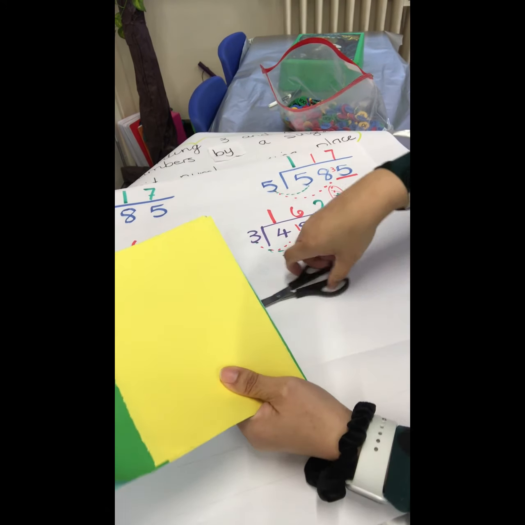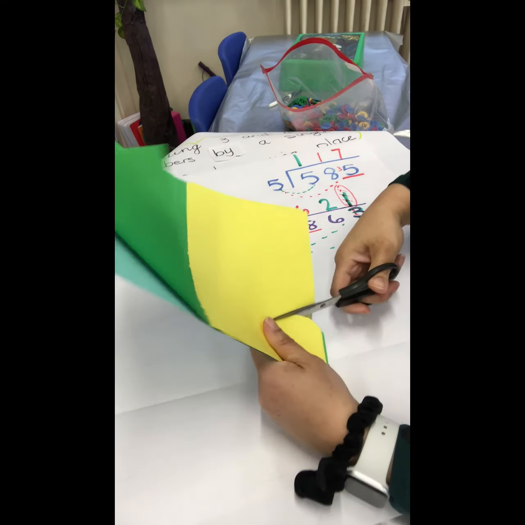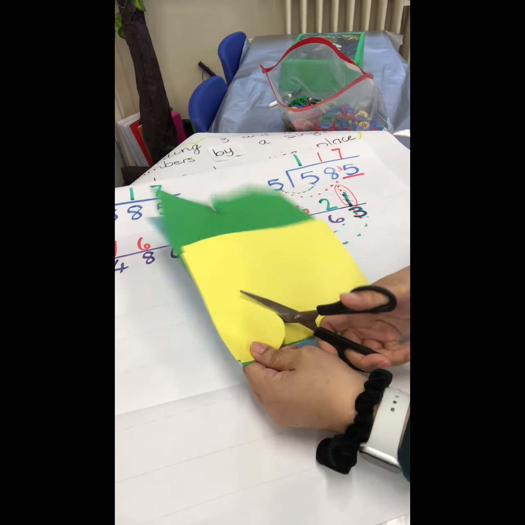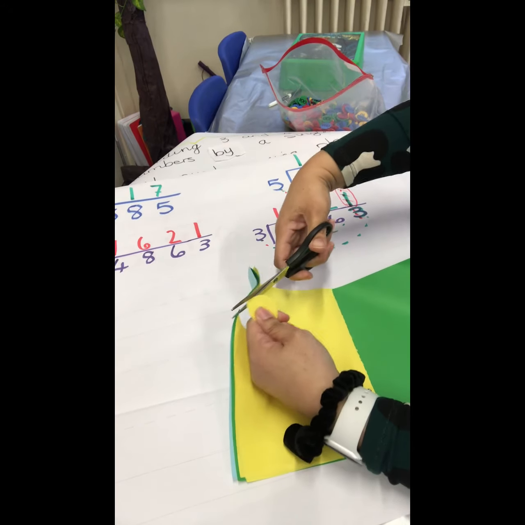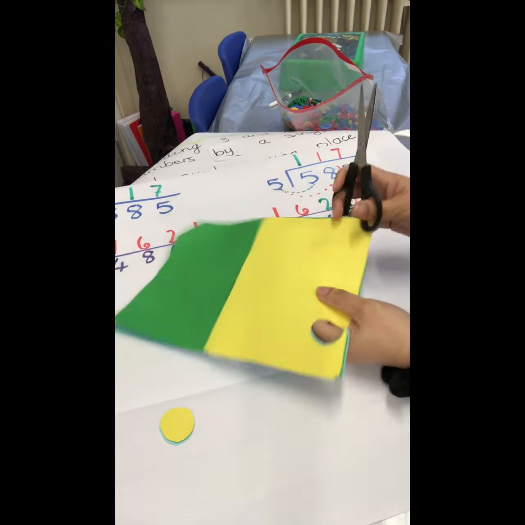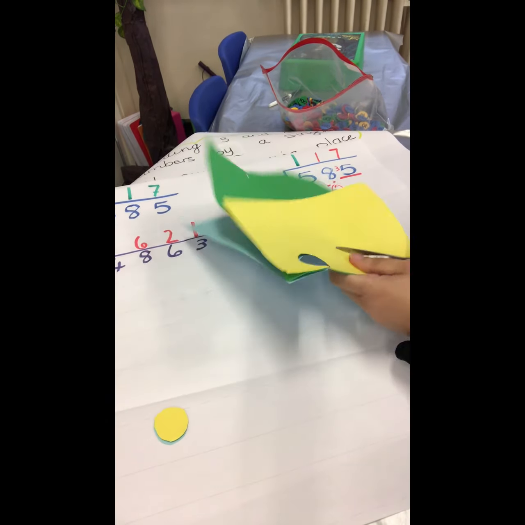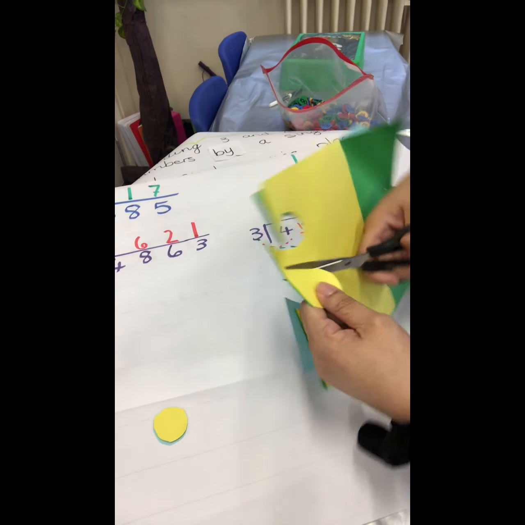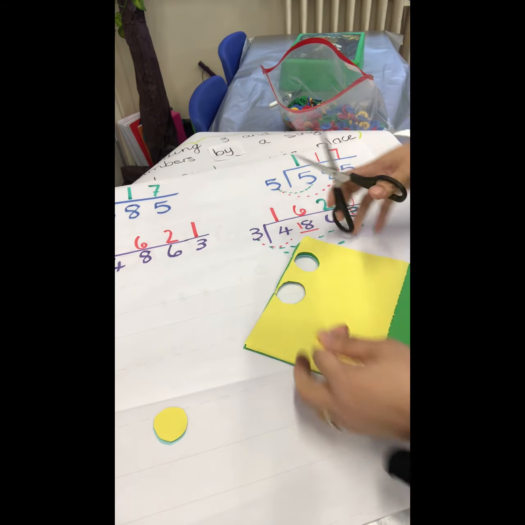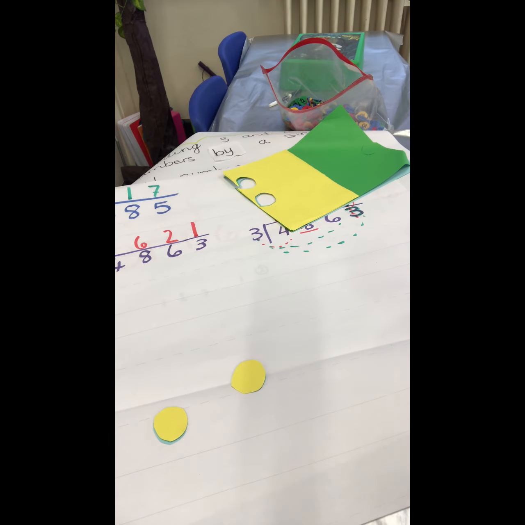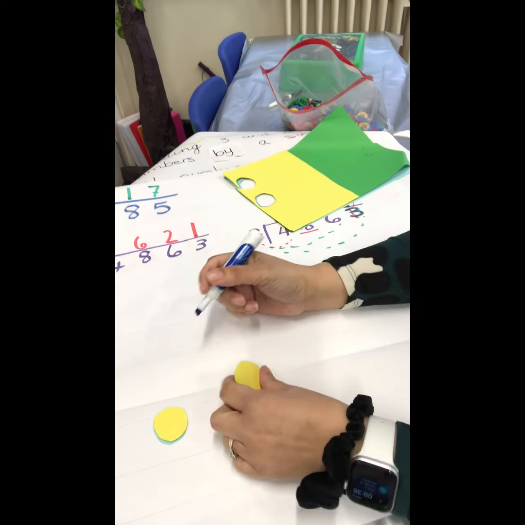If you don't have any place value counters, don't worry, you can make your own. All I did is take different colored papers. If you don't have different colored papers, use white and just color the paper in. So make as many as you need. I'm just going to make a few to show you. You don't throw it away because you can use it again and again. So choose which color you want.